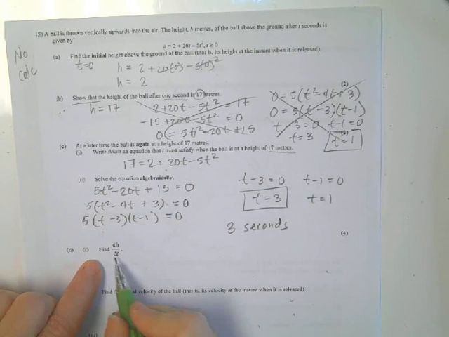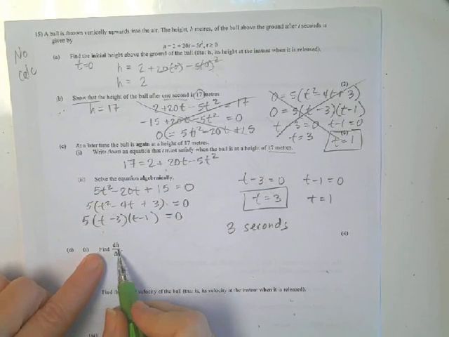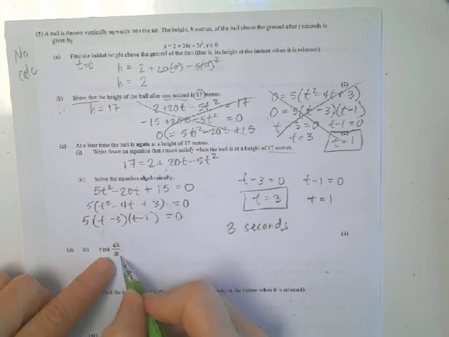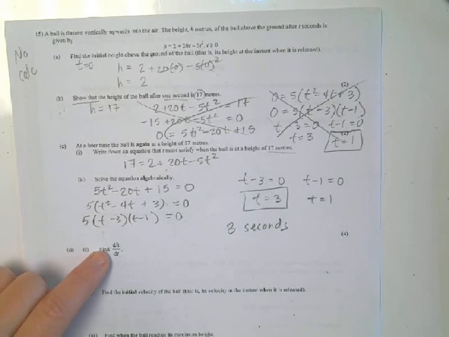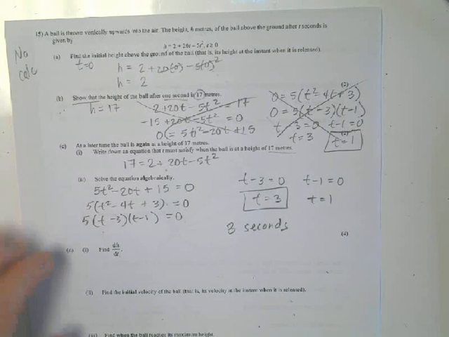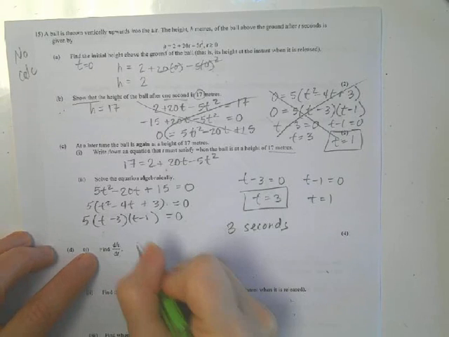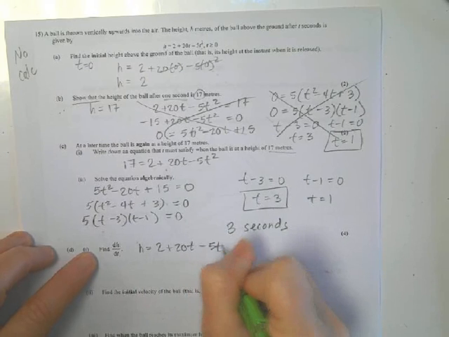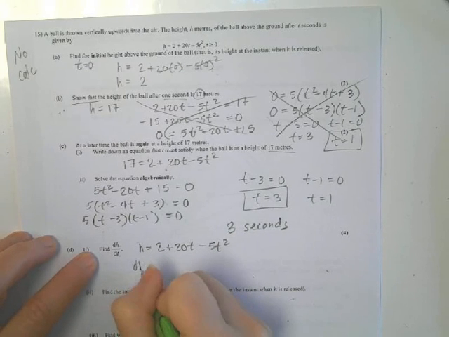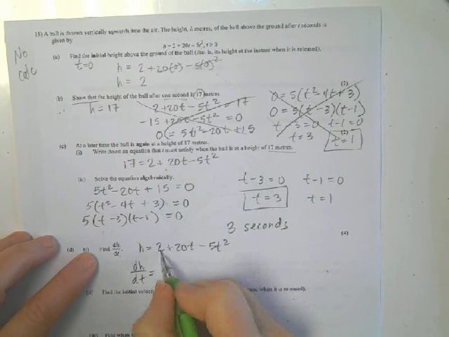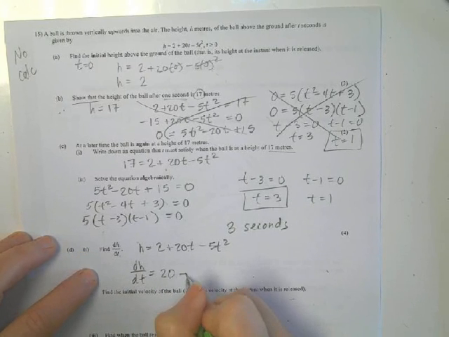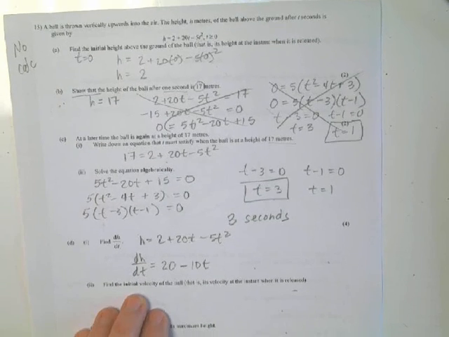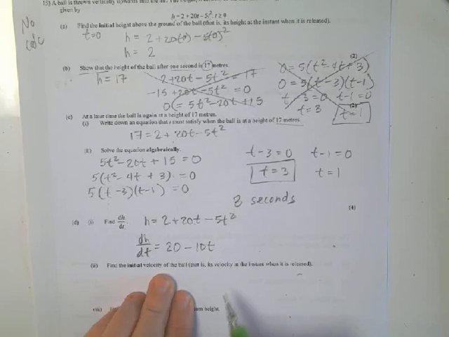Okay, to find the derivative. Okay, derivative, dh/dt. So notice h is where our y normally is, and t is where our x normally is, so that's why it's dh/dt instead of dy/dx. So I want the derivative. Let me first copy down the original. h is equal to 2 plus 20t minus 5t squared. The derivative, dh/dt, would be equal to the 2 would just go away. I'm left with 20 minus 2 times 5 is 10, 10t. There's my derivative.